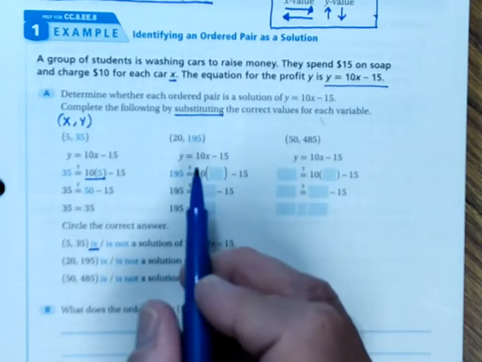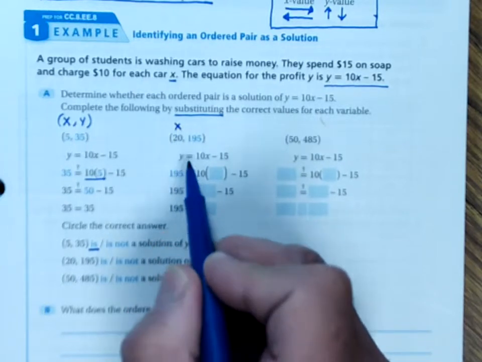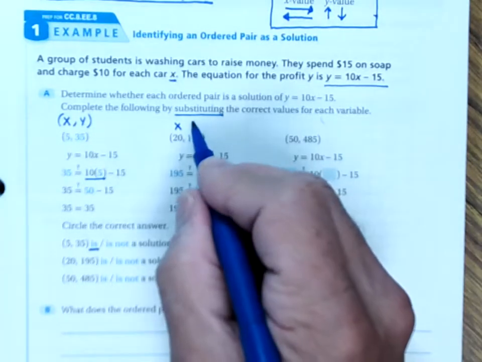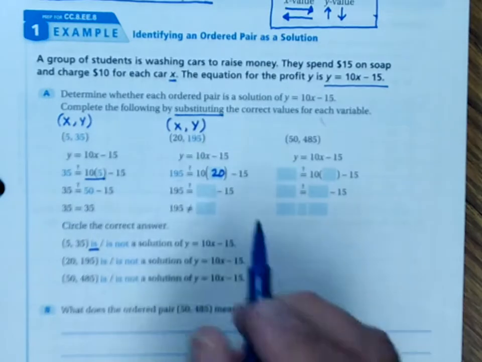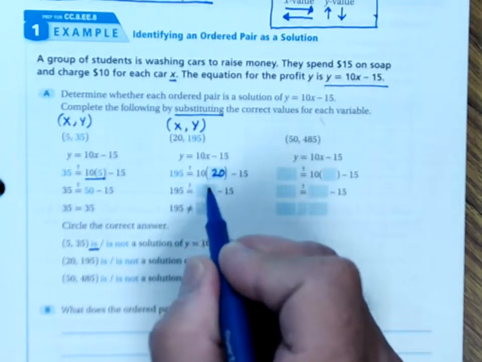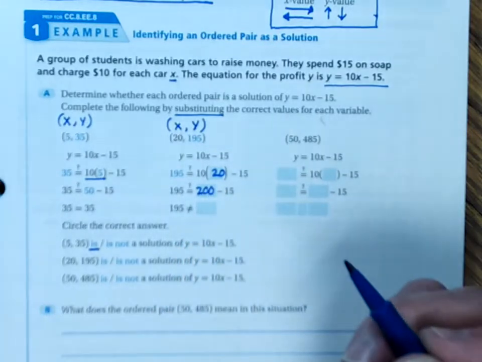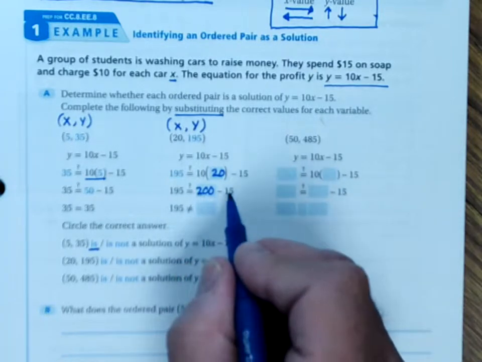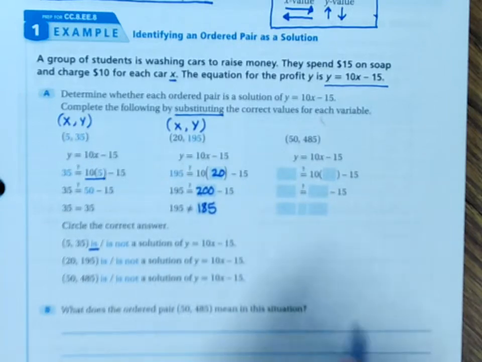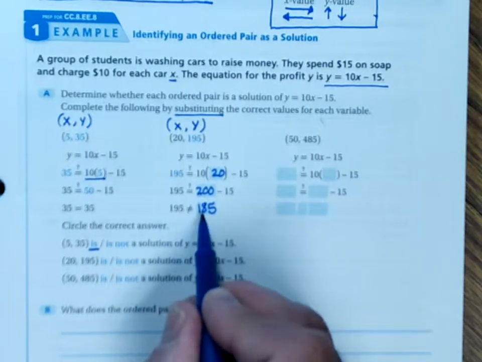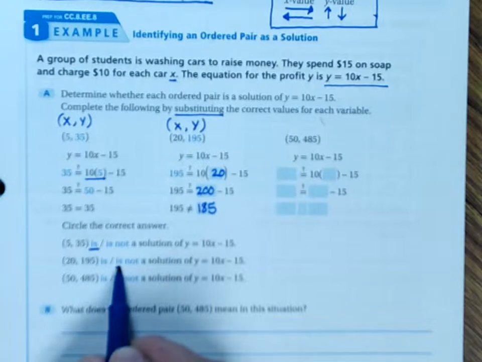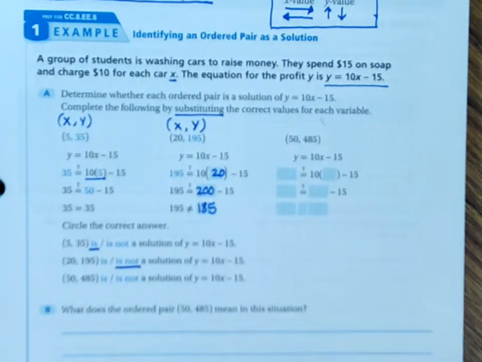On the next one, again, this is x, so 20 should go here. This is y, and they put it here for you. Order of operations, 10 times 20 is 200. 200 minus 15 is 185. 195 is not equal to 185. So down here, (20, 195) is not a solution of y equals 10x minus 15.